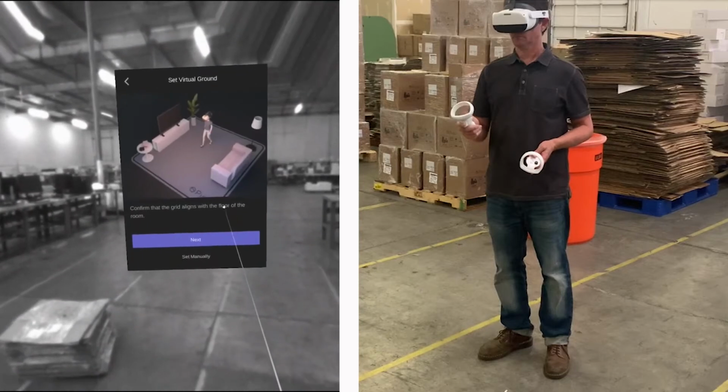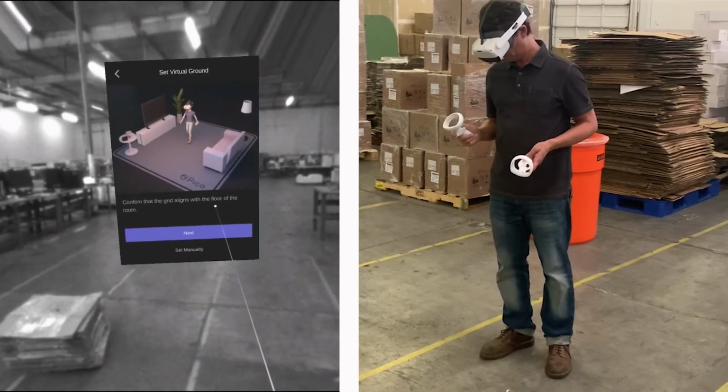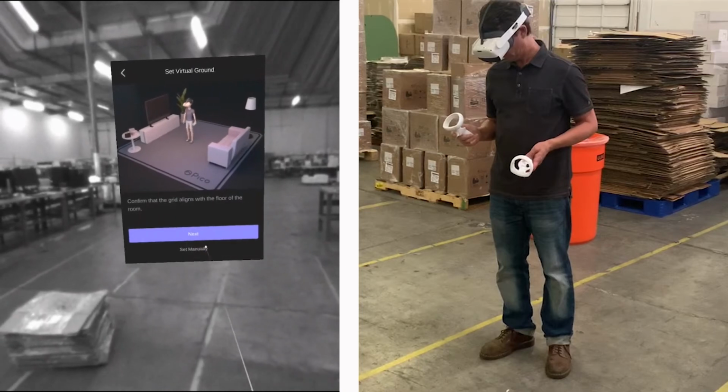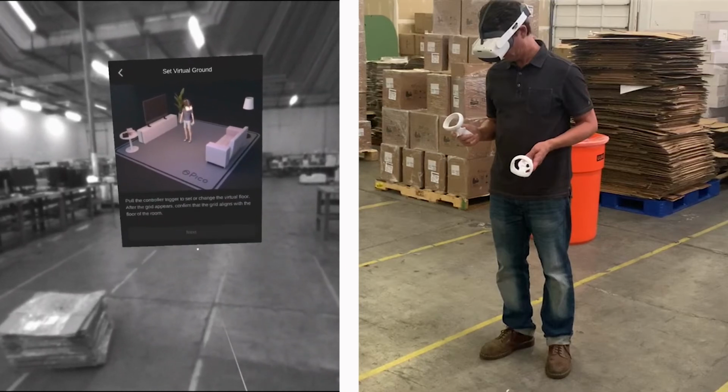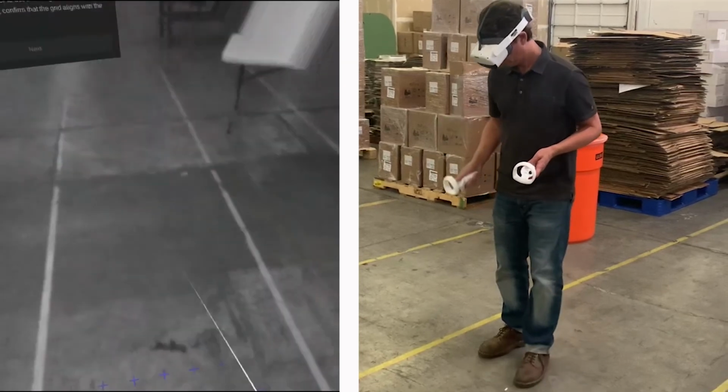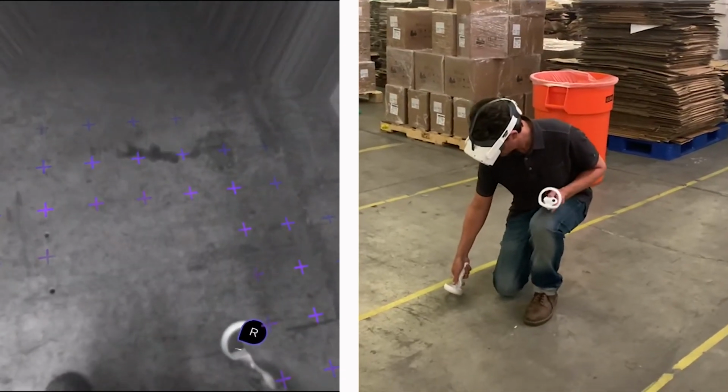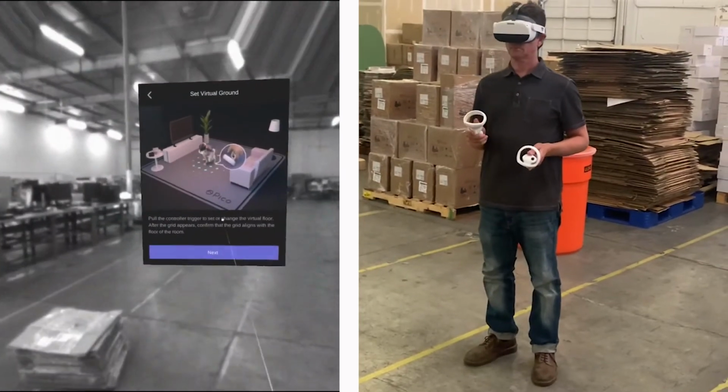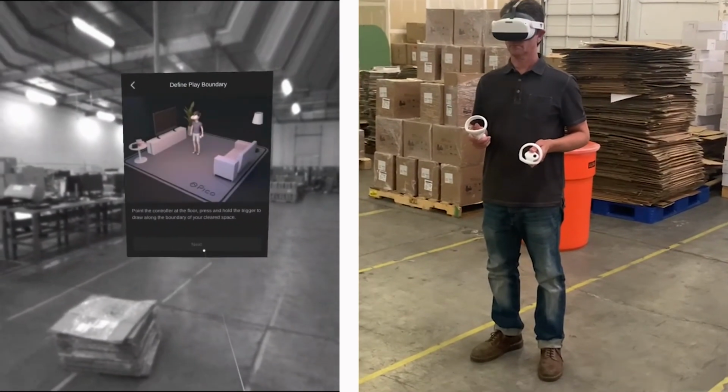First, verify that the virtual floor is aligned with the real floor. If it is, select Next. If it's not, select Set Manually. Then lean down and touch the controller to the floor and pull the trigger. Select Next to continue. Then you'll draw the boundary.